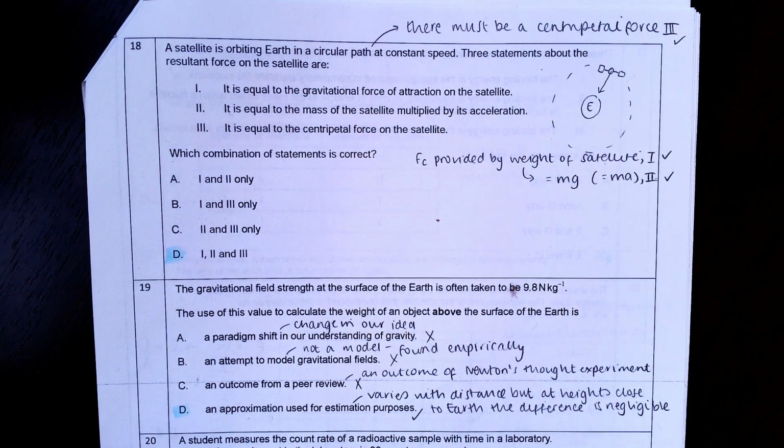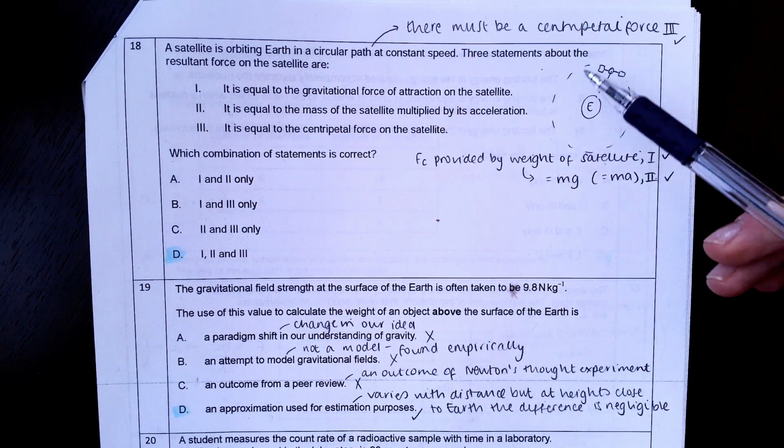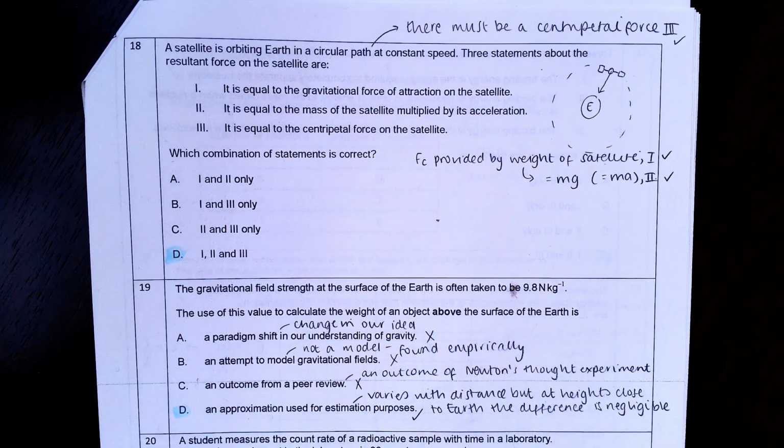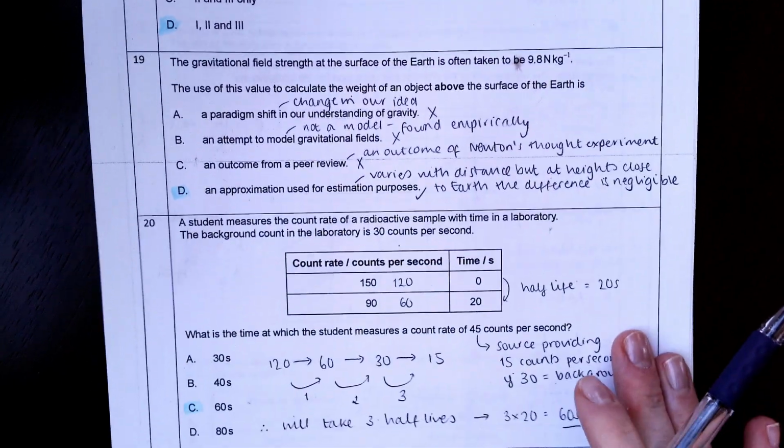That's true. Gravitational force of attraction is weight. 1 is true. It is equal to the mass of the satellite multiplied by its acceleration. Weight is mg, g is acceleration due to gravity. 2 is correct. It is equal to the centripetal force on the satellite. Absolutely, because that's the force that is acting towards the centre of the circle that the satellite is moving in. And so D is correct there.